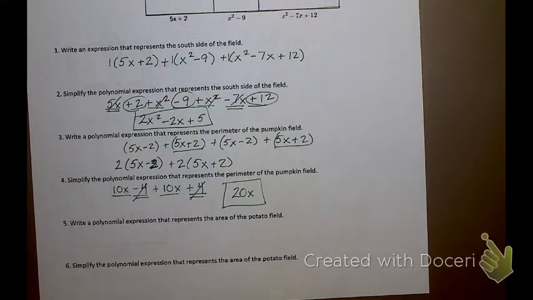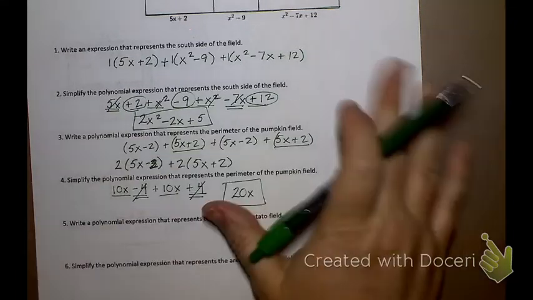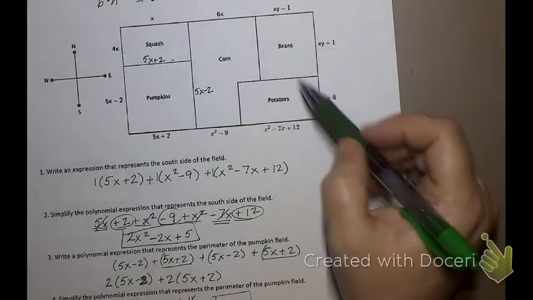Okay? Kind of sort of get the idea of perimeter. All right, because the next one doesn't ask for perimeter. What does it ask for? Area. And which field are we looking at? Potatoes. So here's my potatoes.